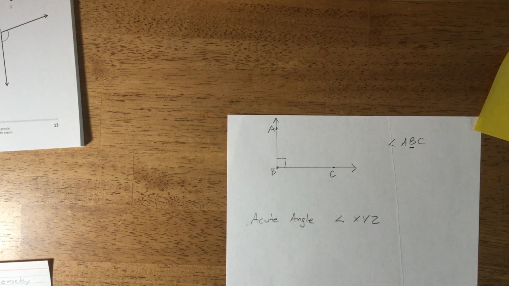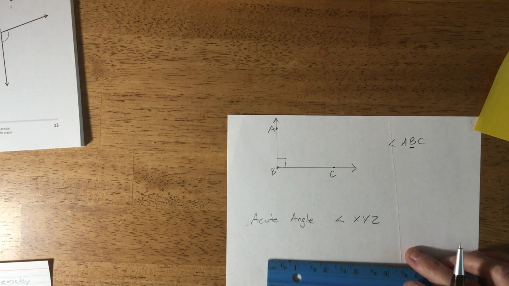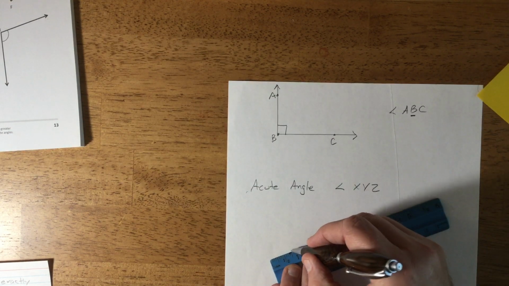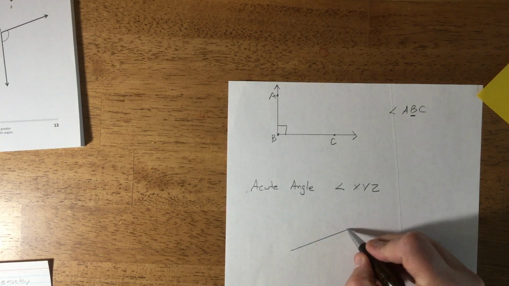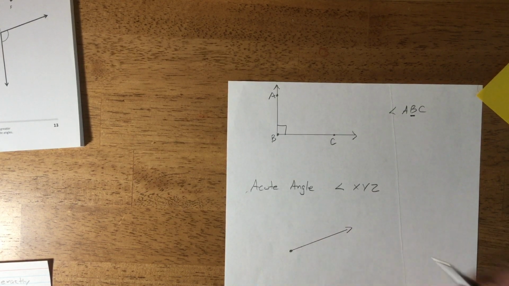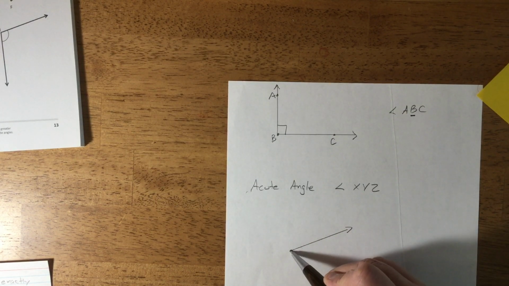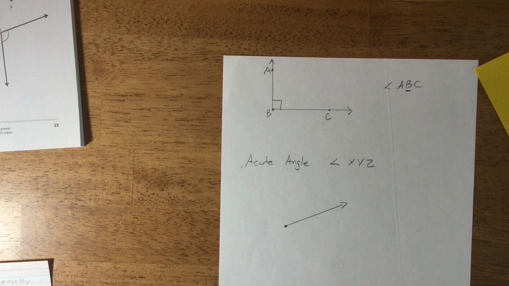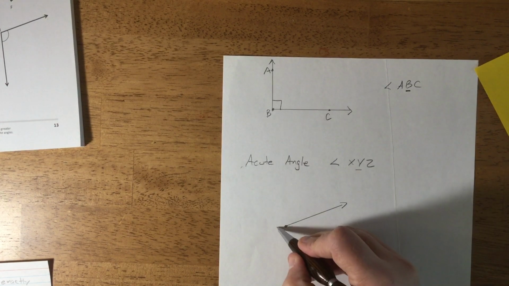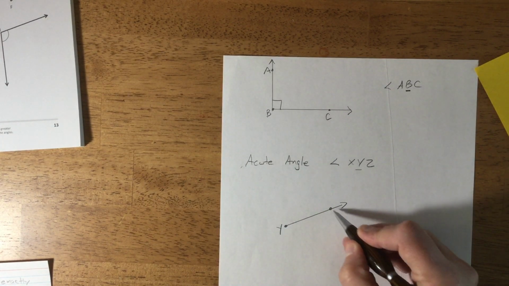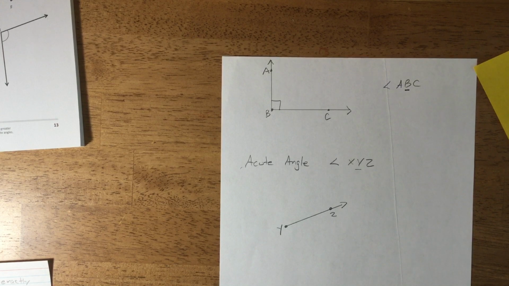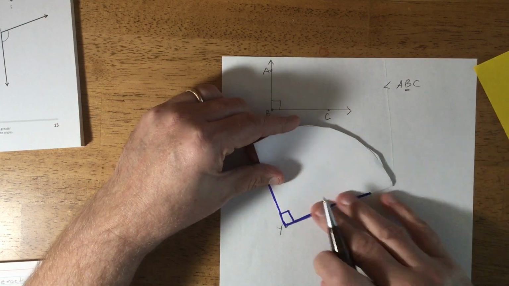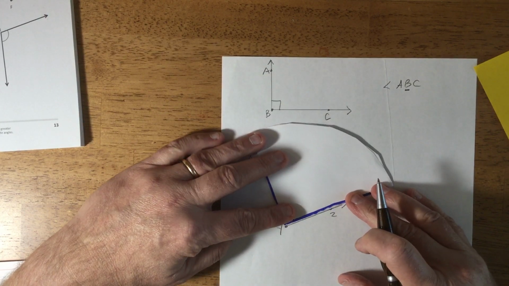XYZ. Based on what we've done so far, I'm going to draw a ray. And I know my vertex, with a common point here, has to be the letter Y. So I'm going to put a Y here. I could actually put the Z right here if I wanted to. And I need to make sure that it is less than the 90 degrees.